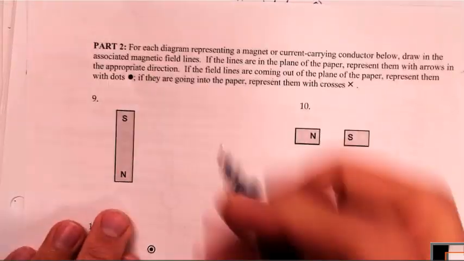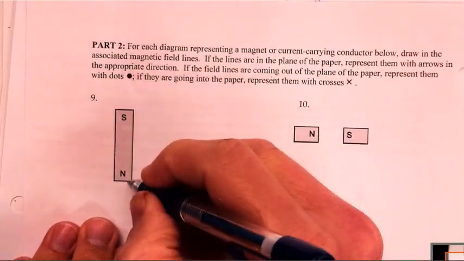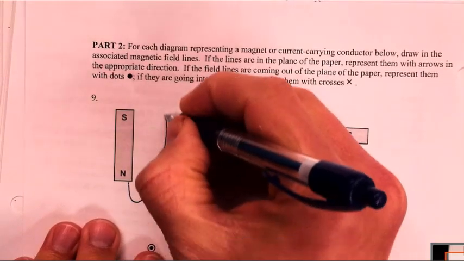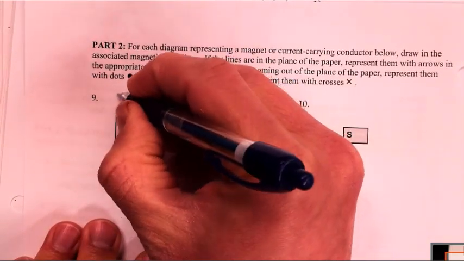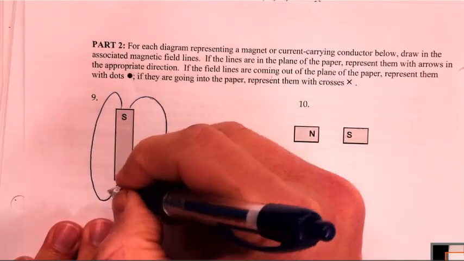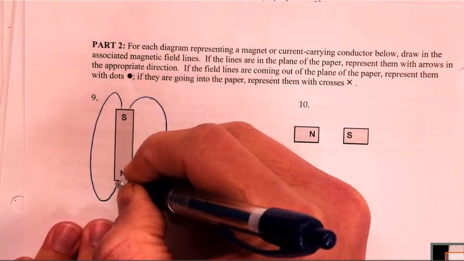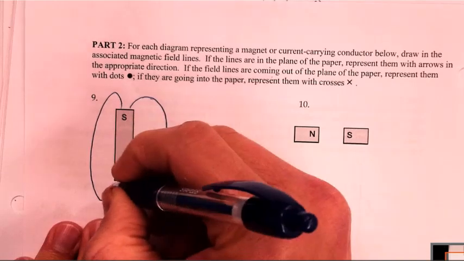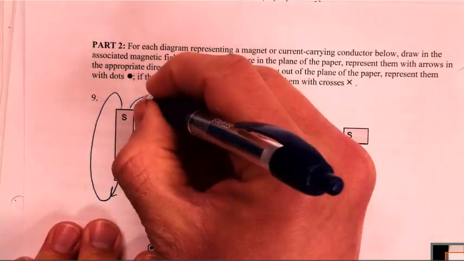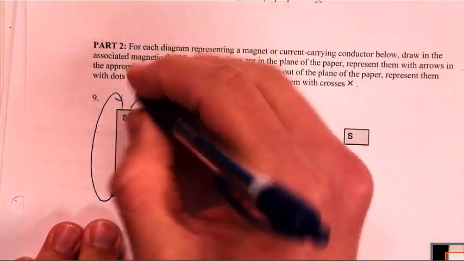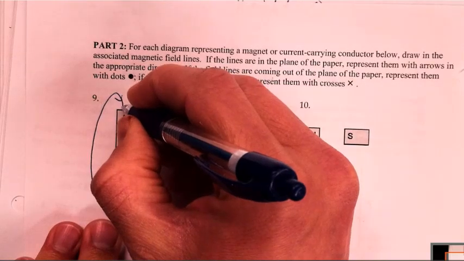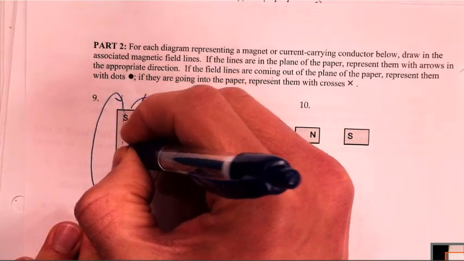One thing I do want to mention: when we draw the field lines for a permanent magnet, we define the fields as coming out of the north side of the magnet and entering the south side of the magnet. You should probably also include these dotted lines.